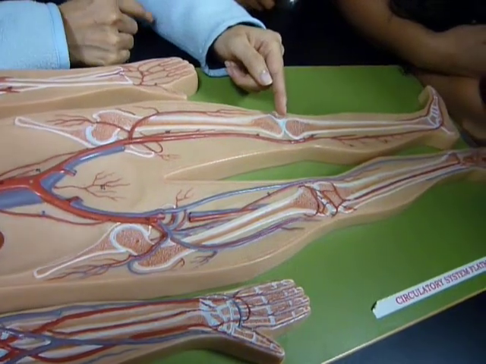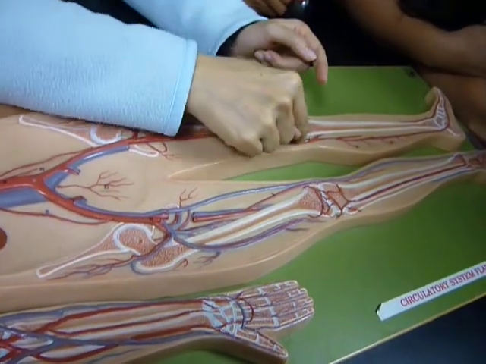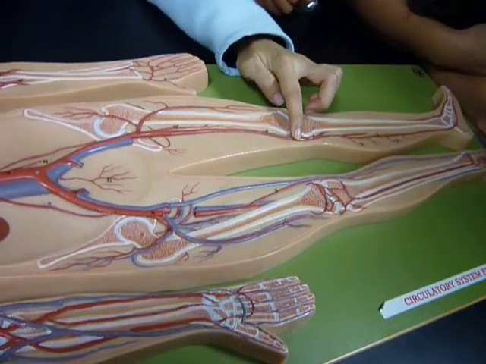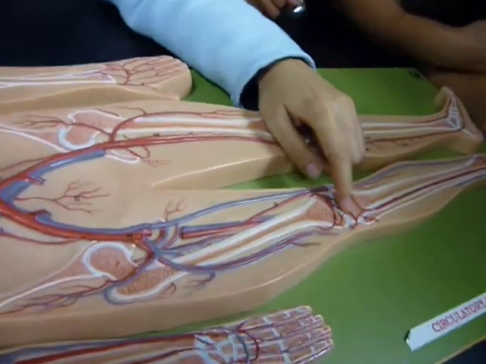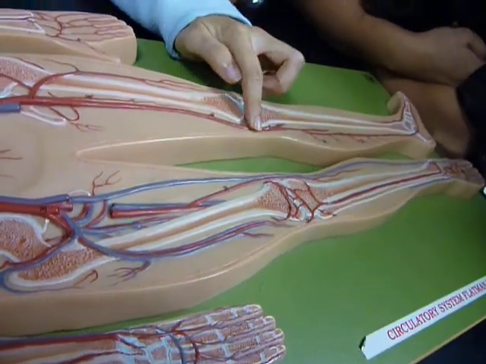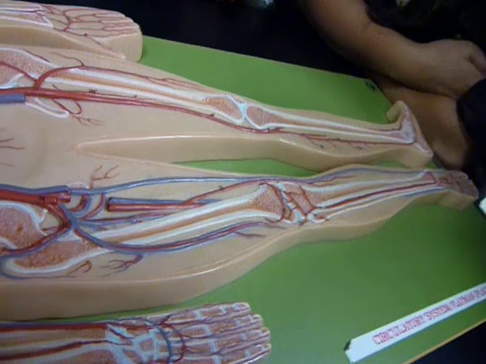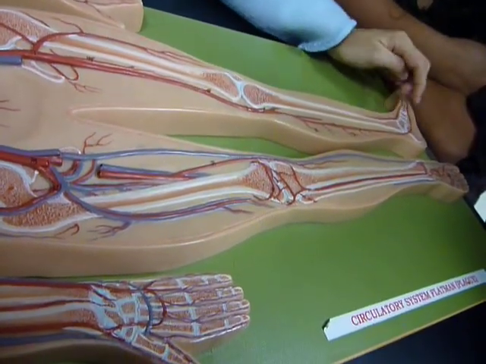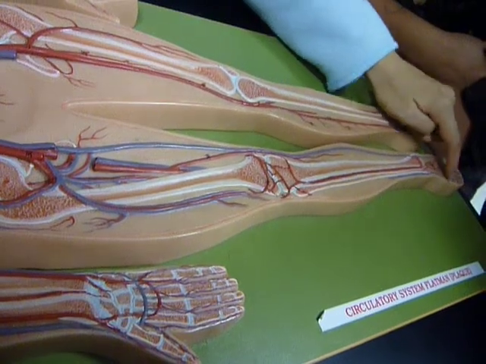The geniculate arteries and veins occur in the back, because this is a side view. So this is the popliteal artery. The geniculate artery sits on top. Okay, the popliteal sits on the back. The geniculate sits on top. Once again, you look for whichever ones go into the arches.